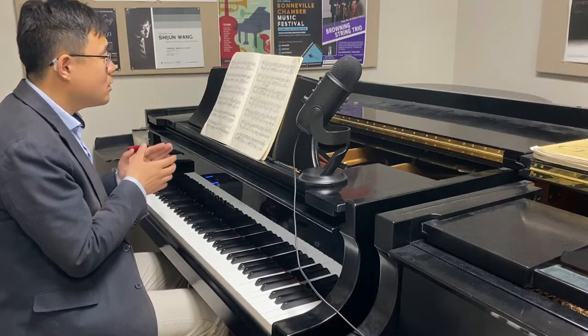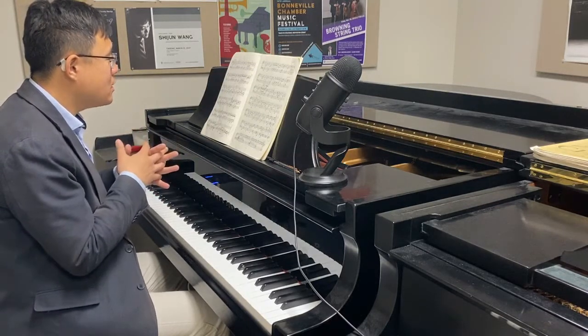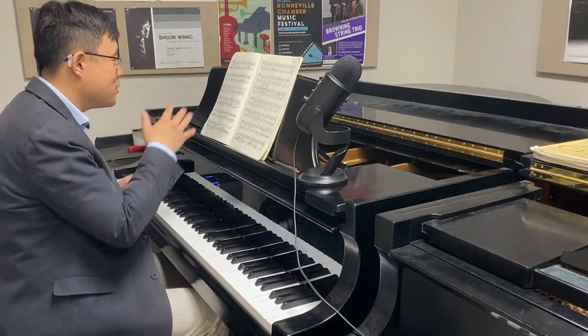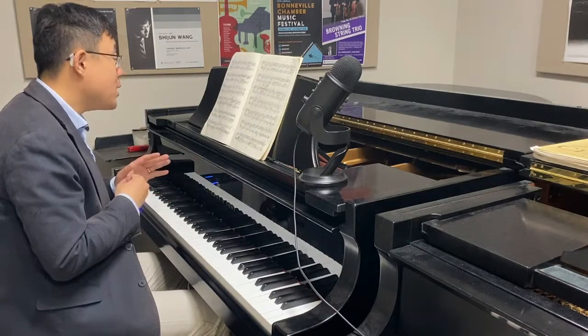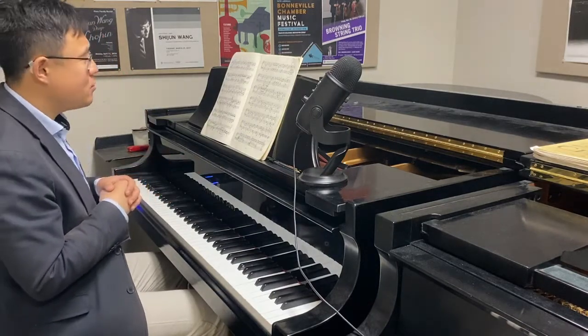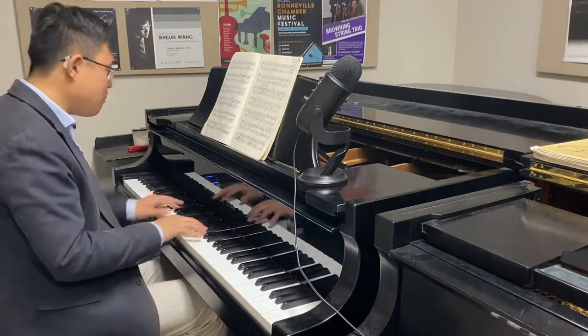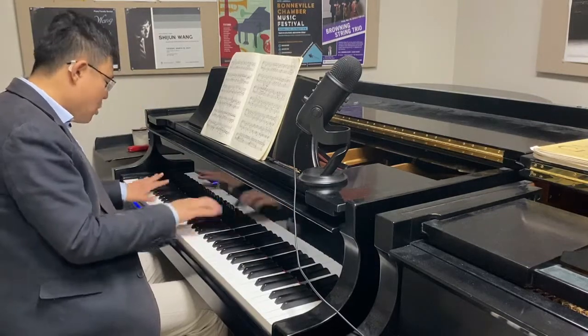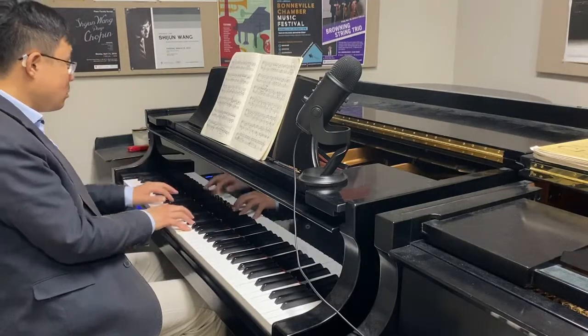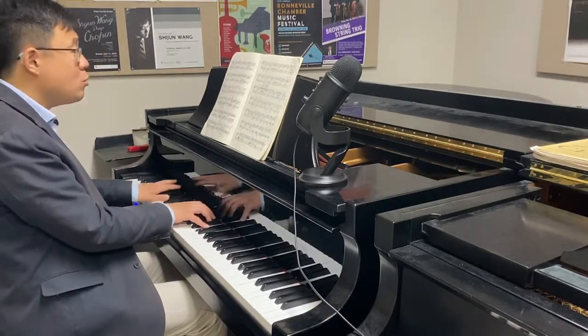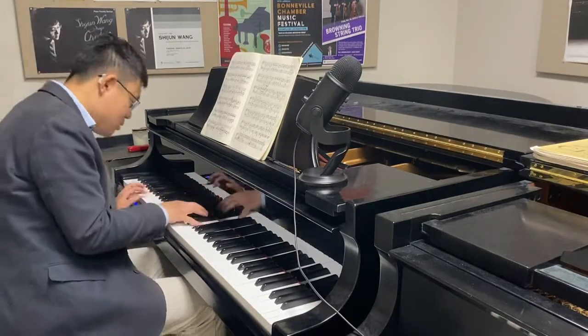This almost sounded like an afterthought of the first 16 bars, and this is piano, right? So it's quite a different attitude. And come back.